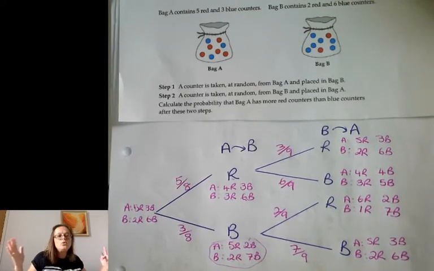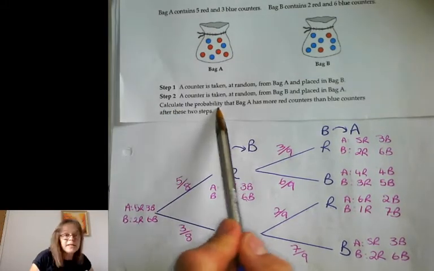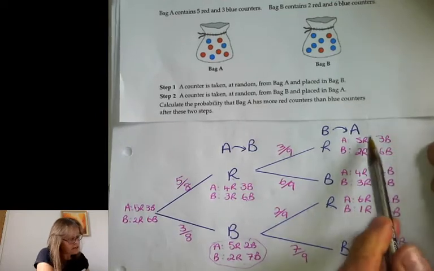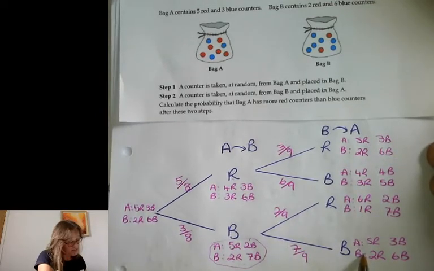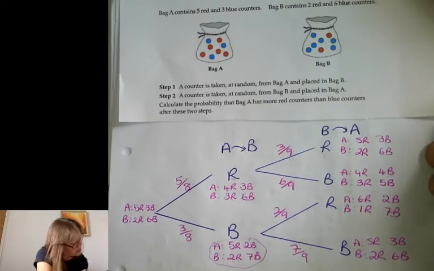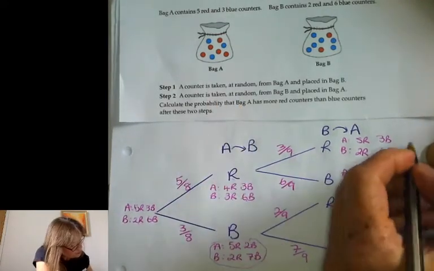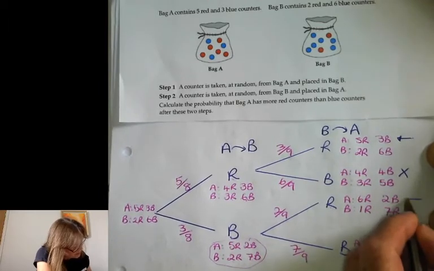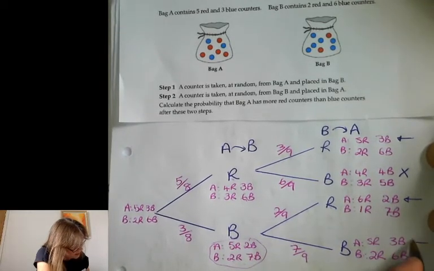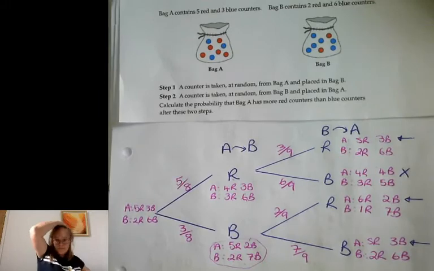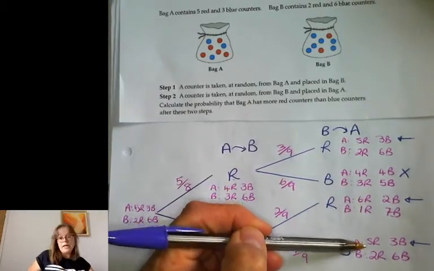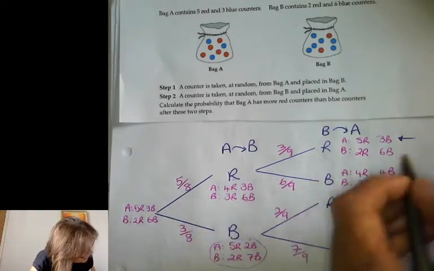Okay, so I've done all the hard work. Now I just need to go and read the question and work out which bits I need. Calculate the probability that bag A has more reds than blues. So luckily I've written down what's in each bag with each combination of possible moves, and I'm looking for the ones where bag A's got more reds than blues. So that's this one, not that one, this one, and this one. So more reds than blues, not more reds than blues, more reds than blues, more reds than blues. So all I need to do now is work out those calculations.